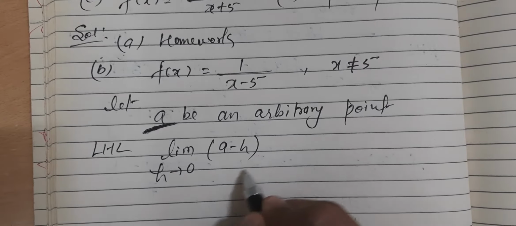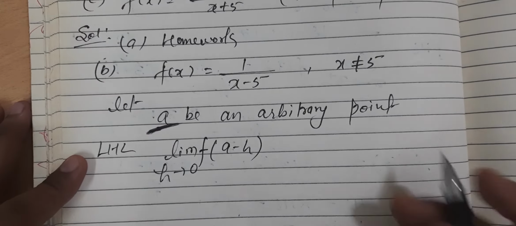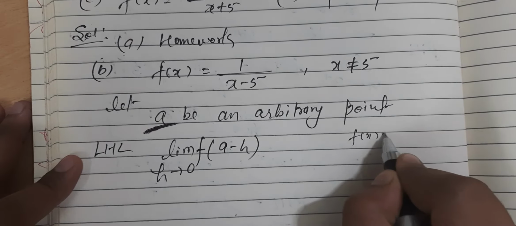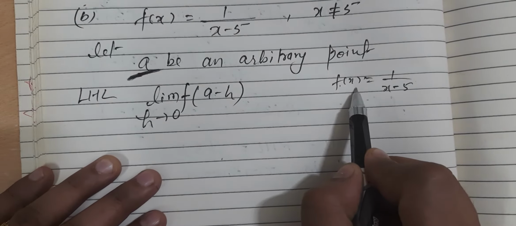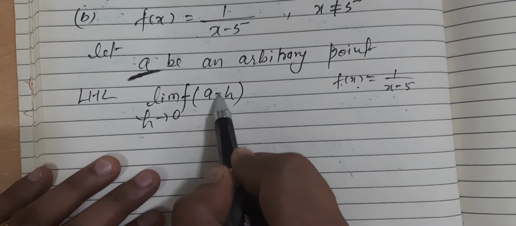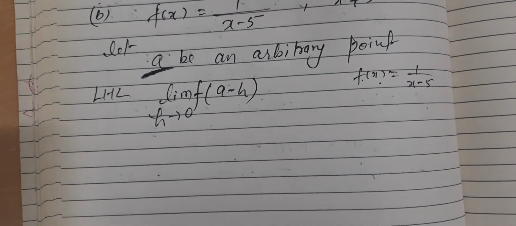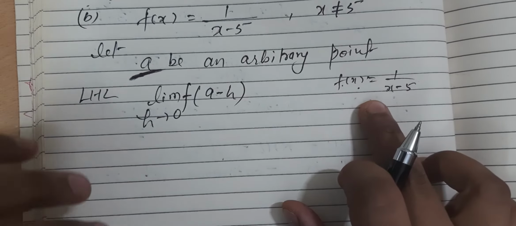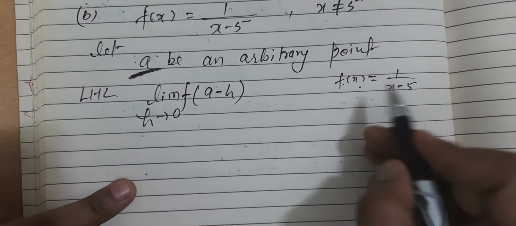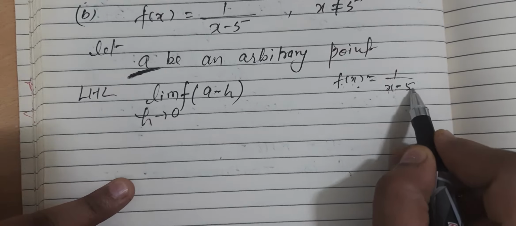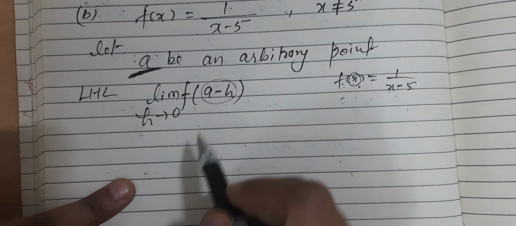So the function is f of a minus h. Now we are given the function f of x equals 1 by x minus 5, and now we have to find f of a minus h. You will be surprised to know, but for most of the students this is the toughest part, to put the value. They make mistakes here in putting the value. So f of x is 1 by x minus 5. What about f of y? You just replace this x with this number.